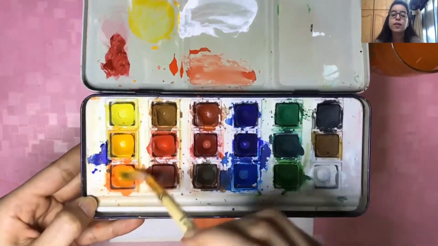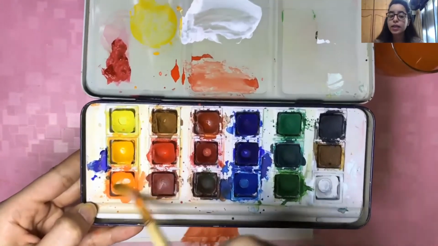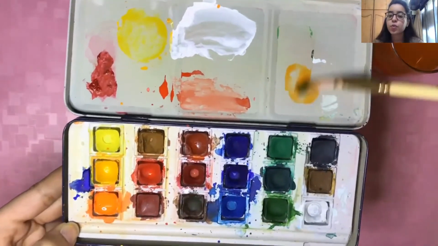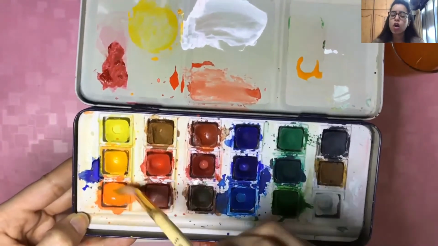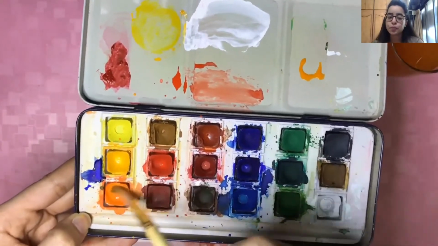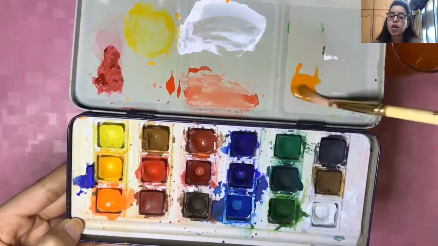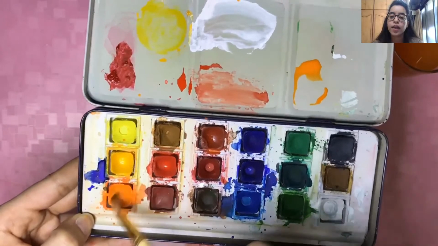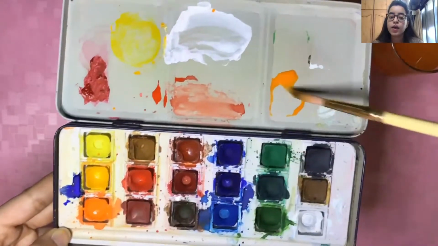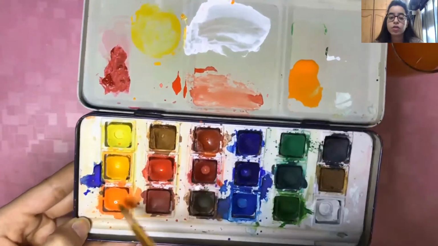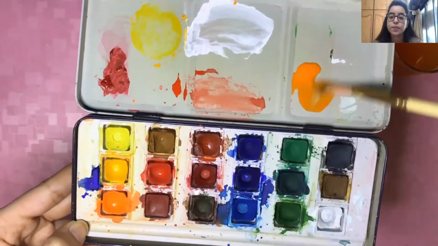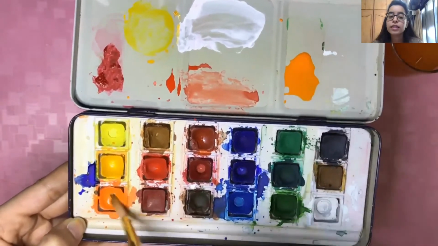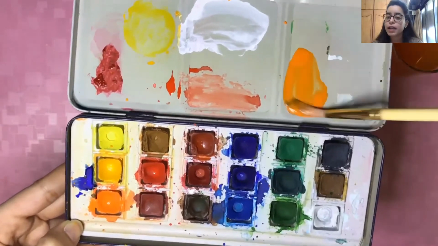I'm just taking a little bit of water. I'm just wetting the paint nice and fresh with orange color, taking lots of orange color in my palette now. So take lots of orange color in your palette now. Let's take more of it. We don't need the leaves to be very light in shade, right?